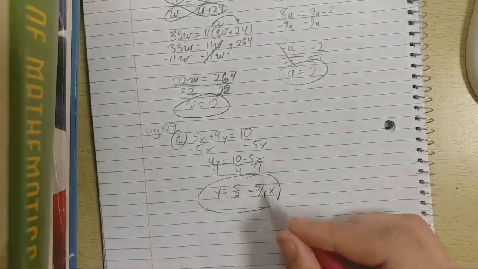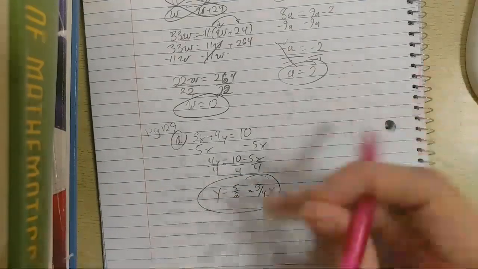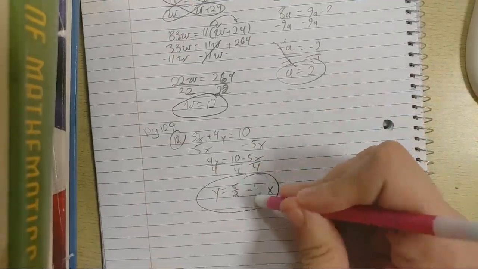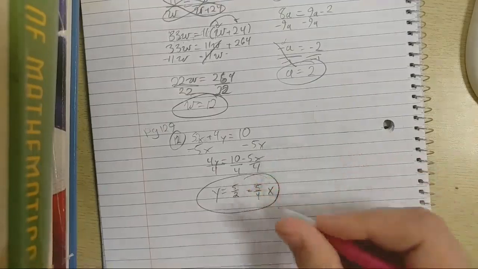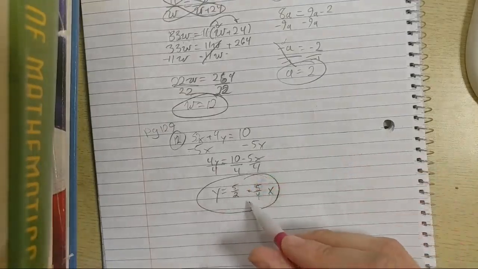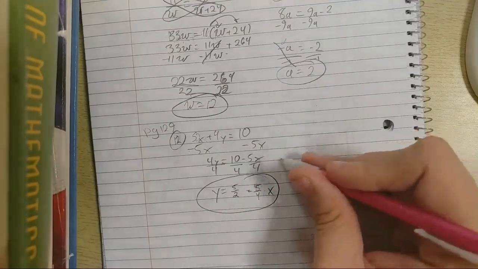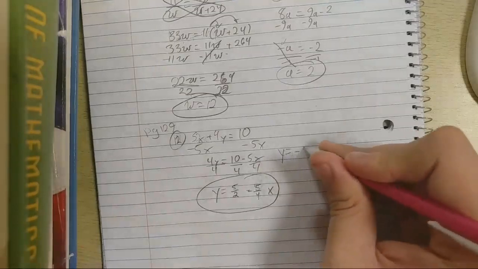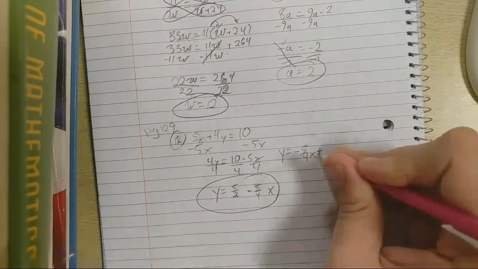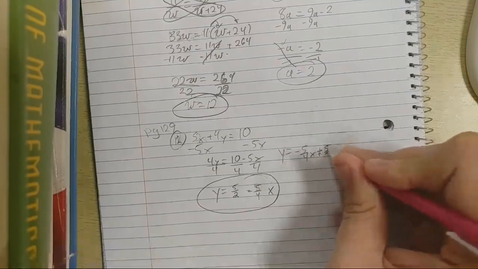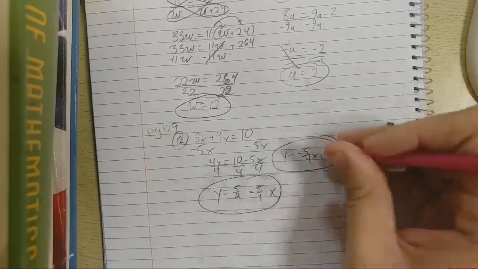It doesn't matter if you draw slight lines here. Actually, it would be drawn vertically if it was a multiple choice question, so I should continue to draw it like that: 5 over 4x. It could also be written, and don't worry if you wrote it like this, negative 5 over 4x plus 5 over 2. That's how it also could be written.